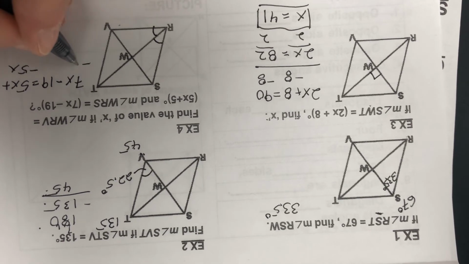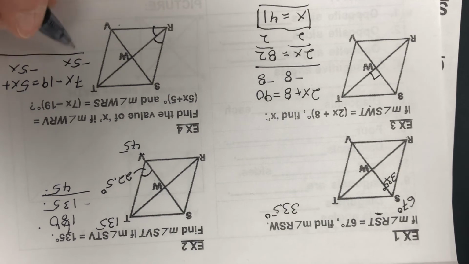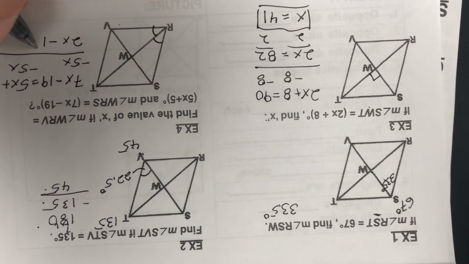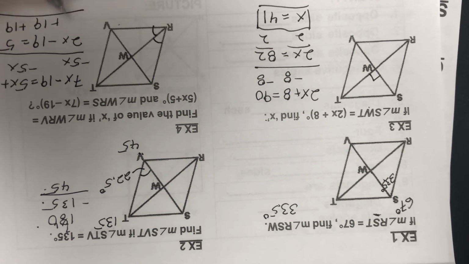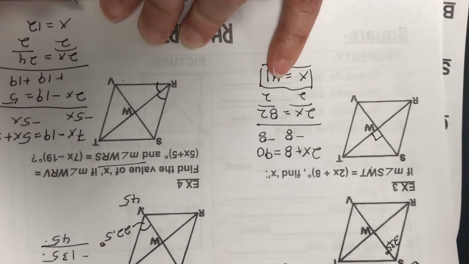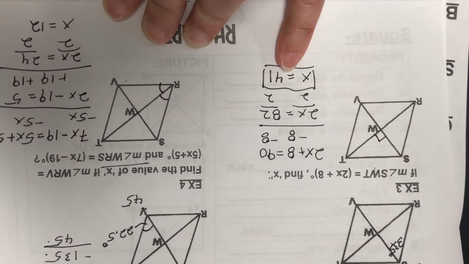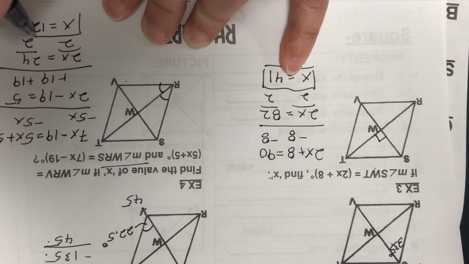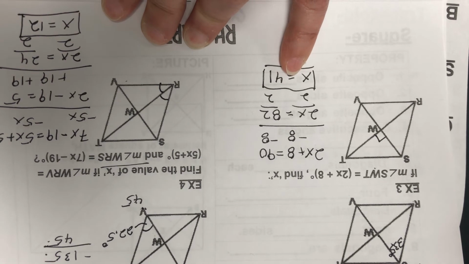Subtract 5x from both sides. 7x minus 5x, that's 2x, minus 19 equals 5. Add 19 to both sides. So we get 2x equals 24. Divide by 2. x equals 12. All I had to do was find x, and can you see all that? No, I went off. My bad. Everybody okay on that? x equals 12.